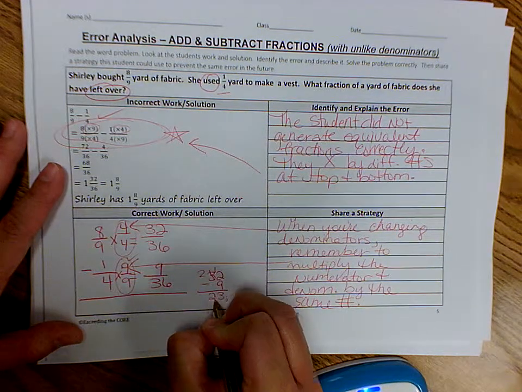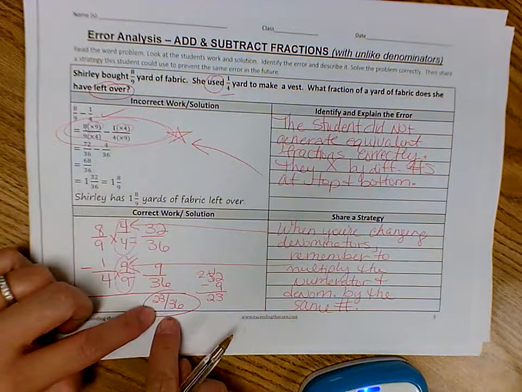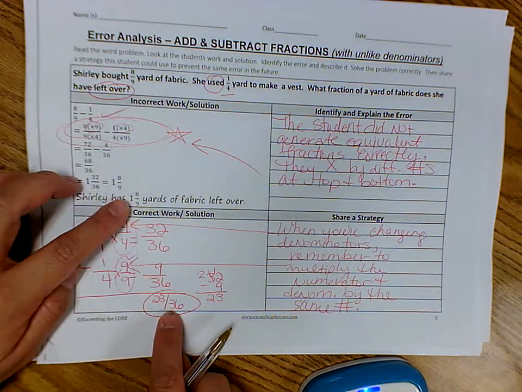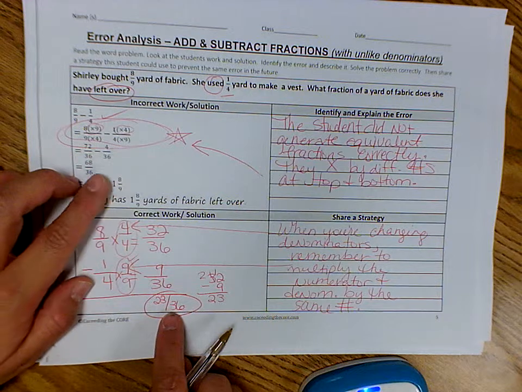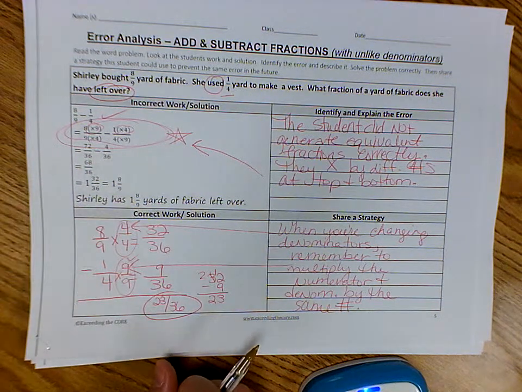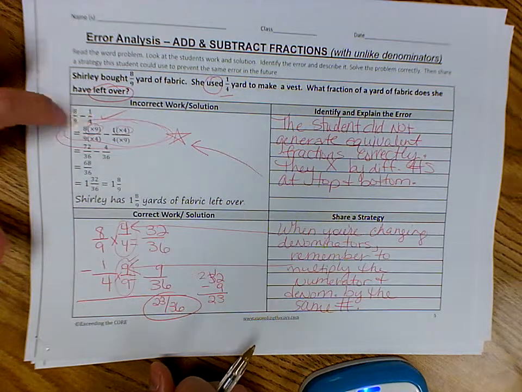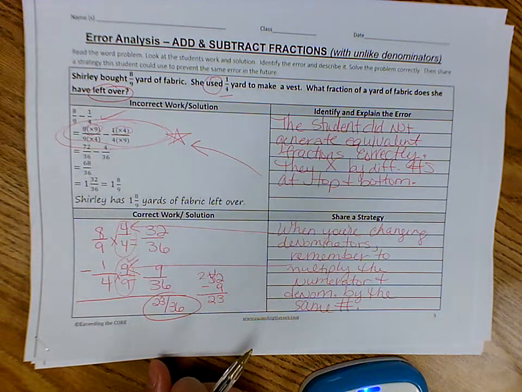And we would get 23 over 36. That can't be simplified. So that's the answer. It's not even 1 whole. And they got the answer as 1 8/9. So they did something wrong. They almost got 2, and it's not even 1. And yeah, that doesn't make sense because this isn't even 1 minus anything. It's going to be less than 1.